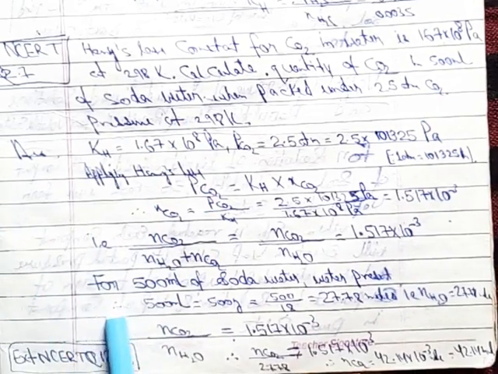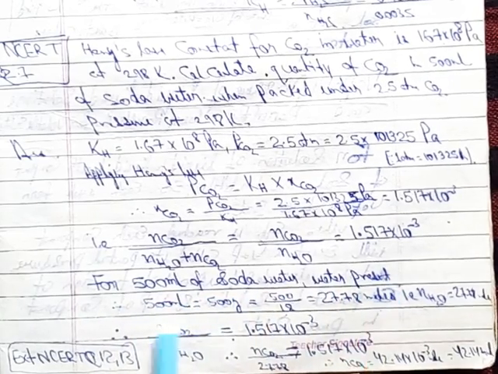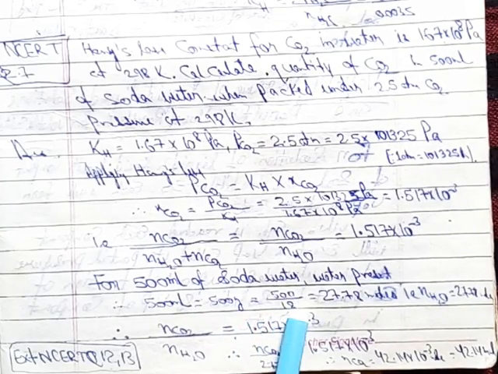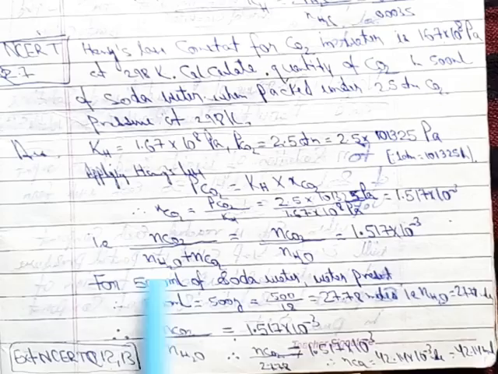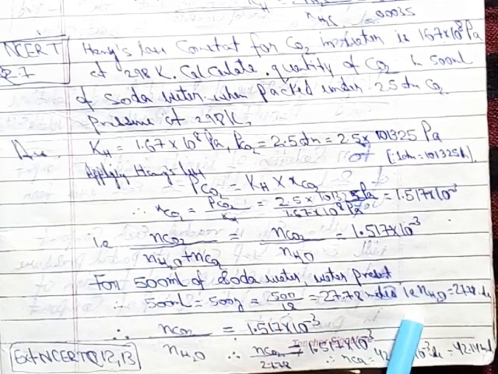So what we'll do, we'll change it into gram. For 500 ml of soda water, water present will be 500 gram. So 500 divided by 18 gives the number of moles of water which we will utilize here. So 500 by 18 gives 27.78 moles.